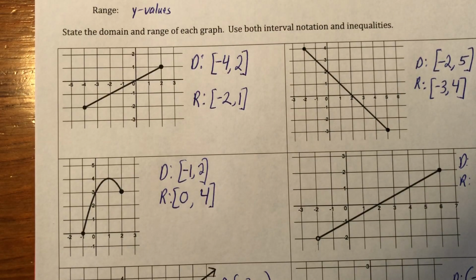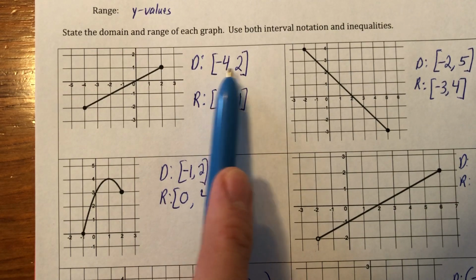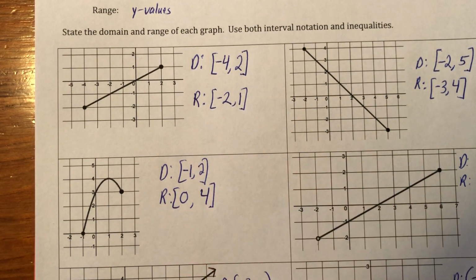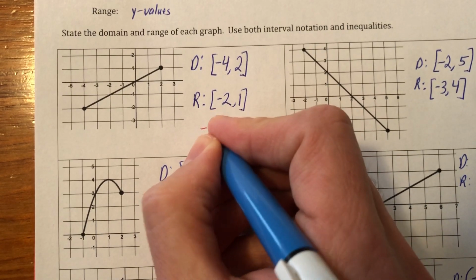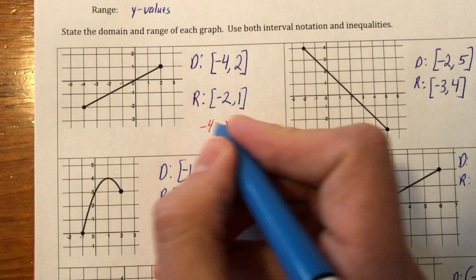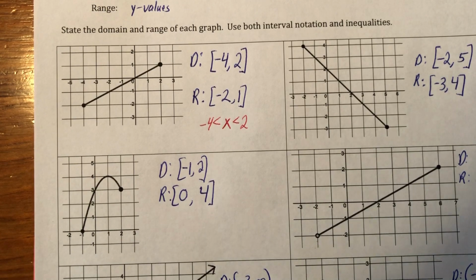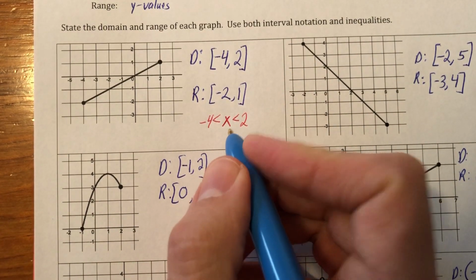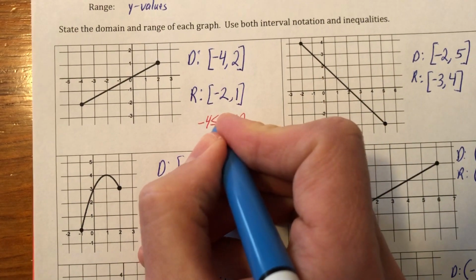Okay, check this out. Domain is x values, right? So I want all the x values between -4 and 2. So for my domain, I'm going to write these in red. My domain is going to be all the x's between -4 and 2. And I'll use inequalities, and anytime I use inequalities like this, and I say, oh, x is between them, I always use less than, for reasons that will become obvious in a lesson in a few days. Nevertheless, we'll use less than. And it does include -4, and it does include 2, so I'll put equal.